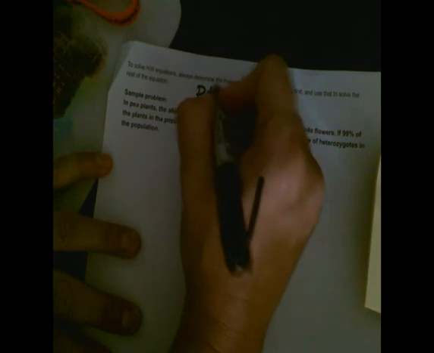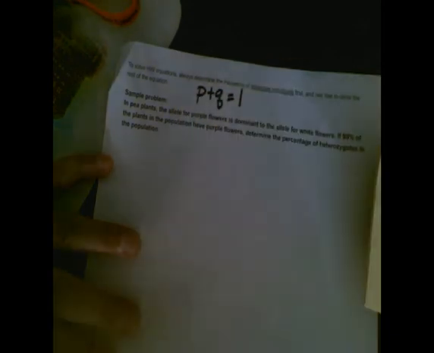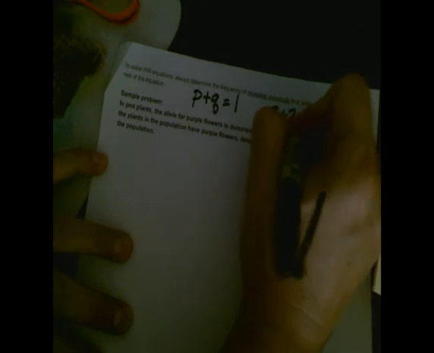Okay, now let's do a sample problem, and this is in your notes. The key thing to remember is that P plus Q always equals 1, all right? And then, of course, the formula P squared plus 2PQ plus Q squared equals 1. Because that means 100% of the population, or the whole.